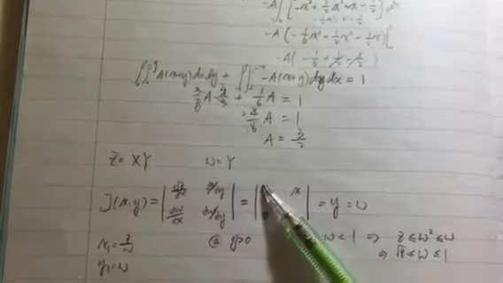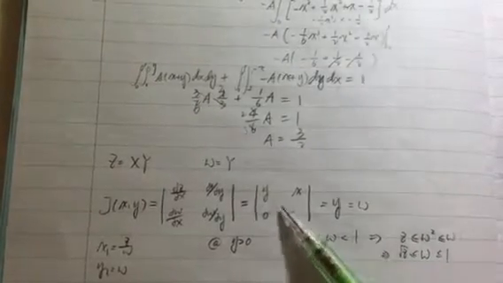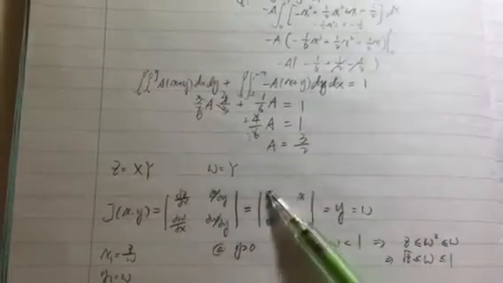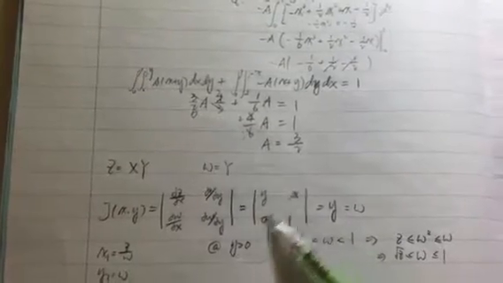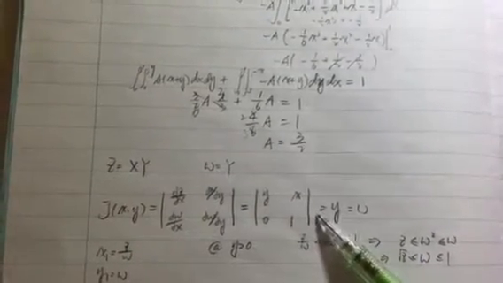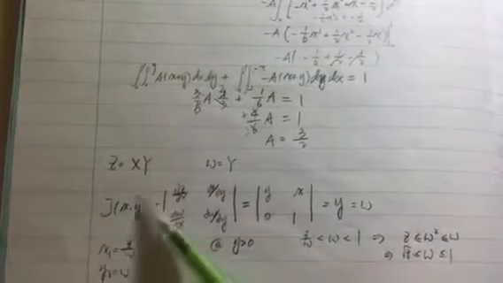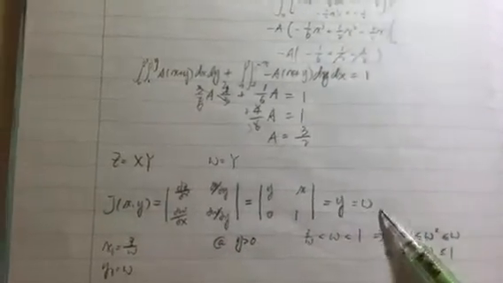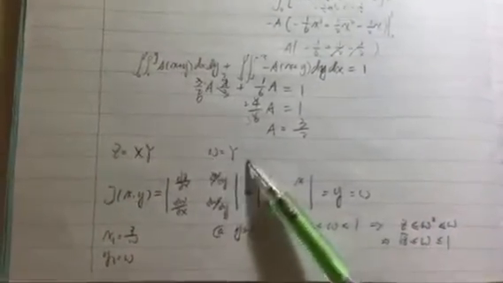And we find the determinant of the matrix is just y times 1 minus 0. So this equals y, and this J is just w, right? Because we set w equal to y.